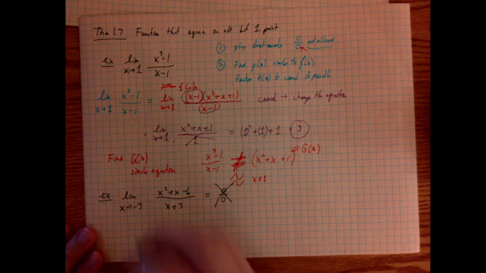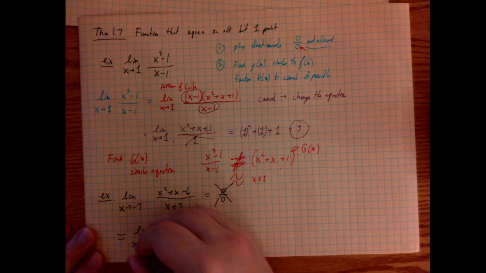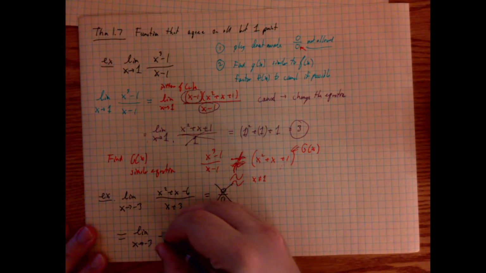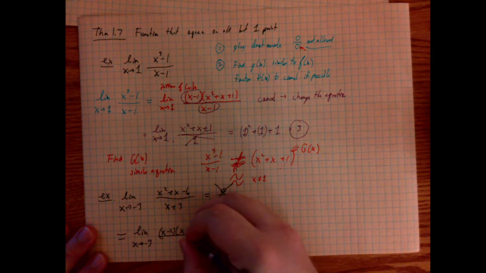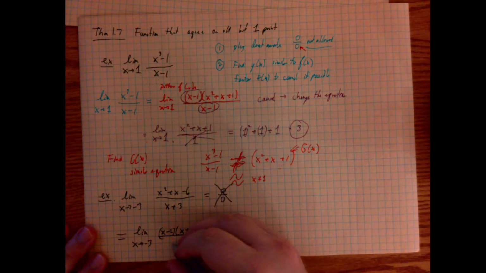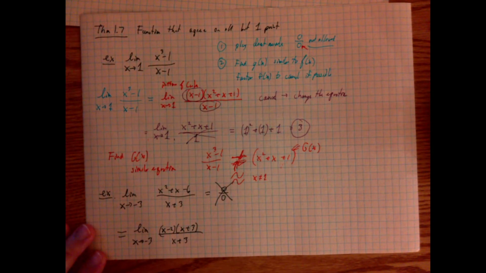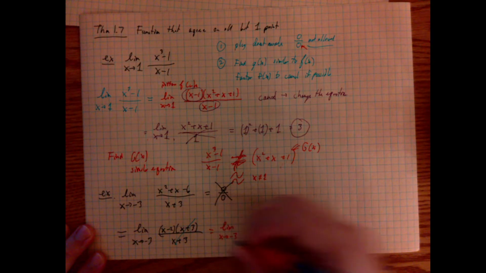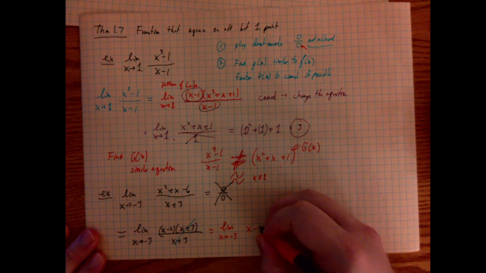So I have to find a similar limit. So limit as x approaches negative 3. This is where I said factoring would be important. On top, this factors into x minus 2, x plus 3. Now we can see on top and bottom we have the same piece, so we can cancel those. This becomes the limit as x approaches negative 3 of x minus 2.